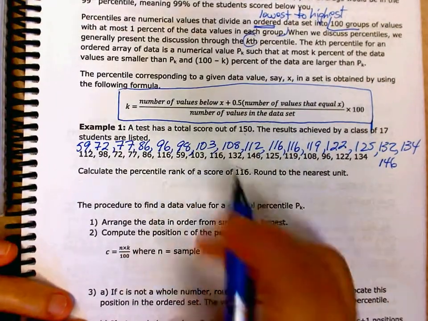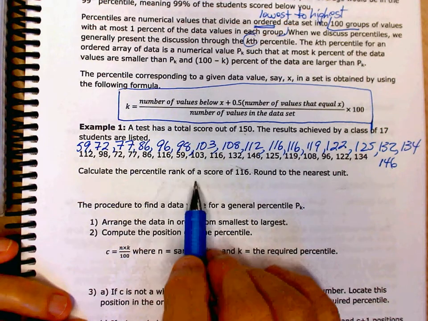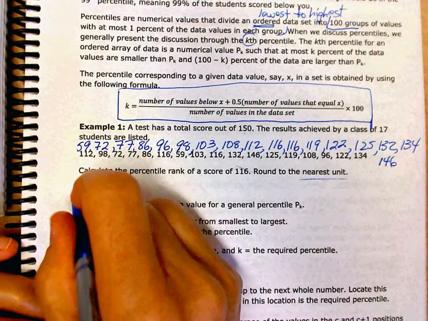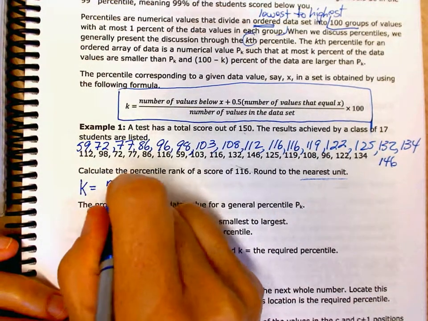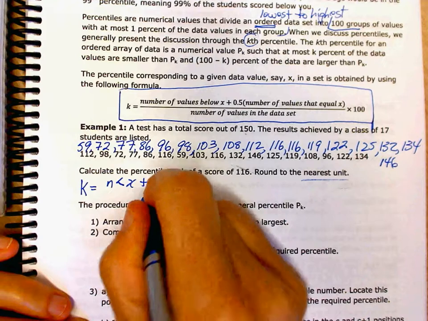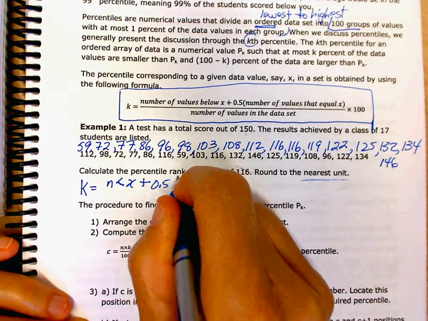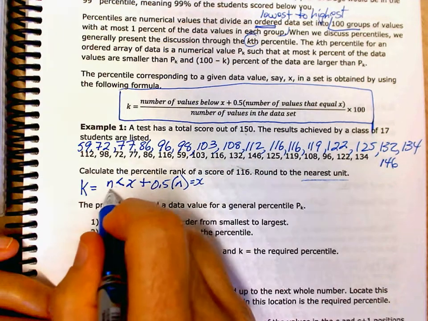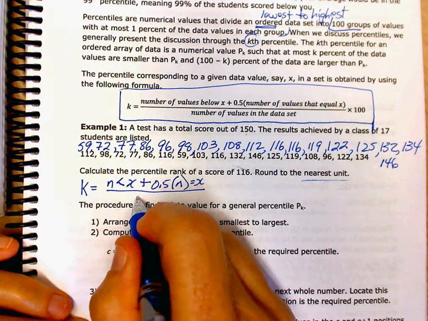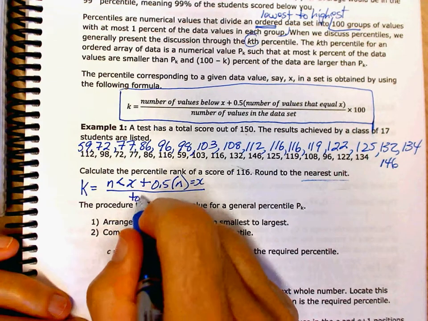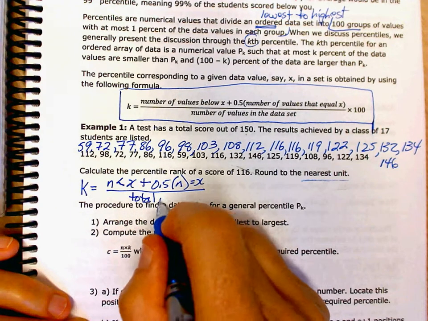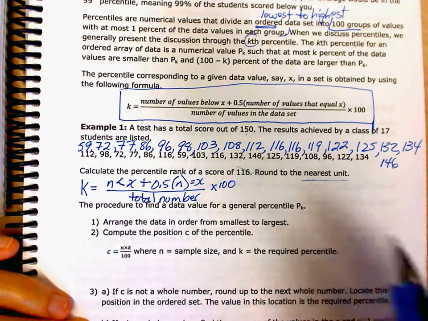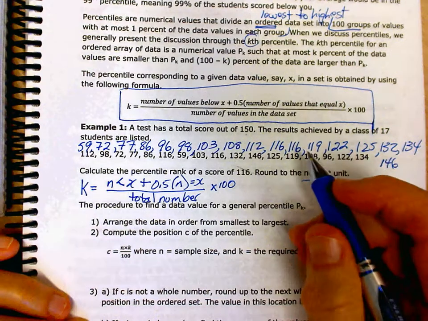So calculate the percentile rank of a score of 116, round to the nearest unit. So K equals the number of values below X plus 0.5 times the number of values that equal X, all over the total number of values, and all of this times 100, so we get a percentile. So we can calculate it.